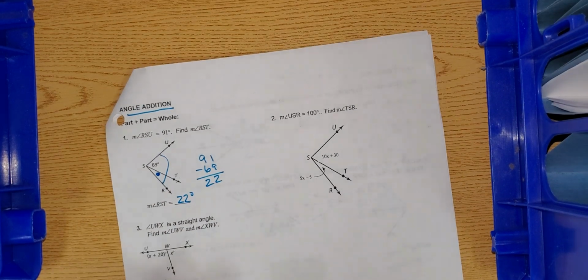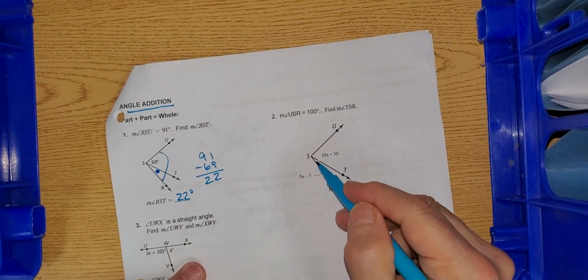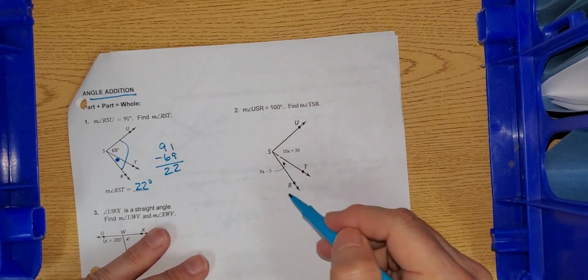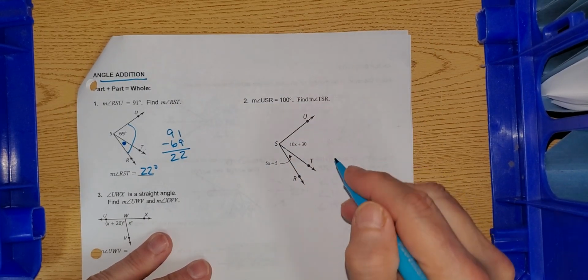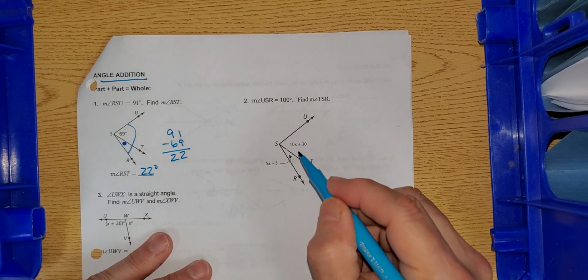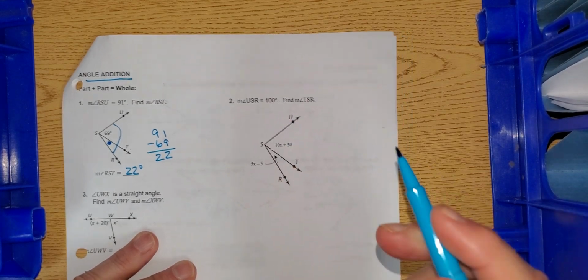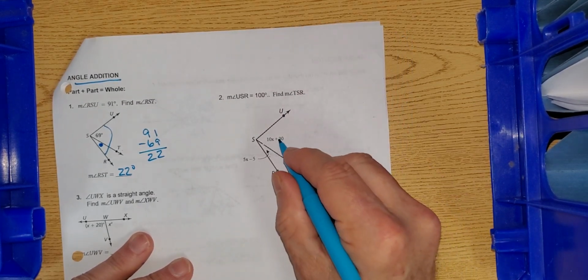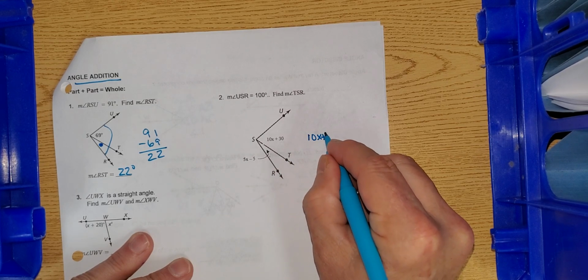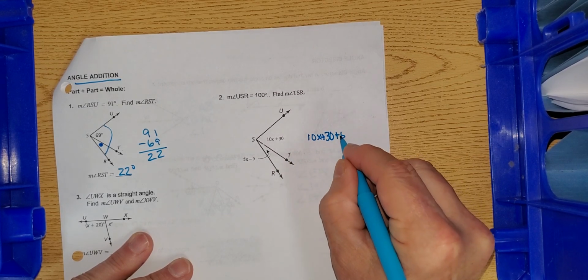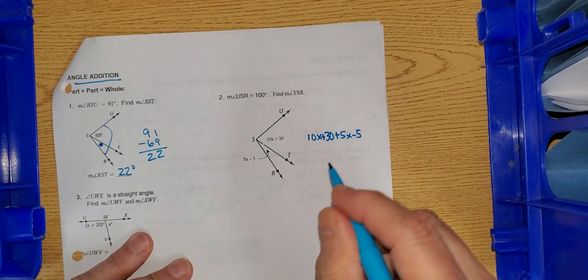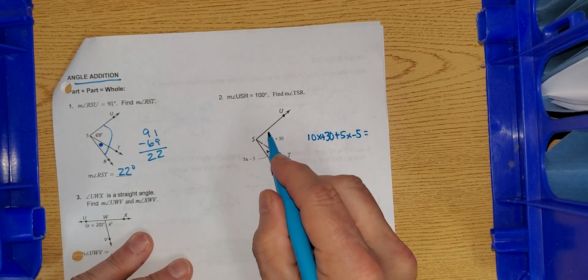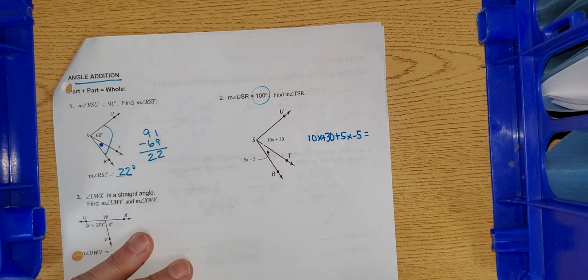Okay. Now over here it says that USR, the big angle, is 100 degrees. These are the 2 parts, so part plus part equals whole. So that's how you make your equation. You say 10x plus 30, plus 5x minus 5, is equal to the big angle, which they tell us is 100, right?